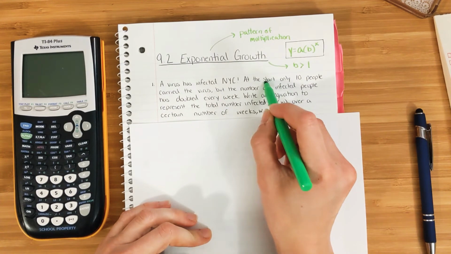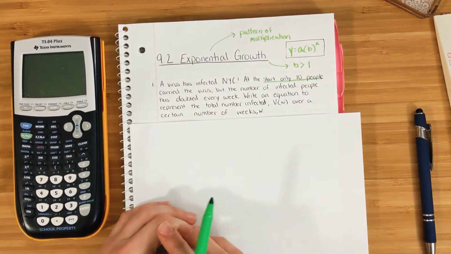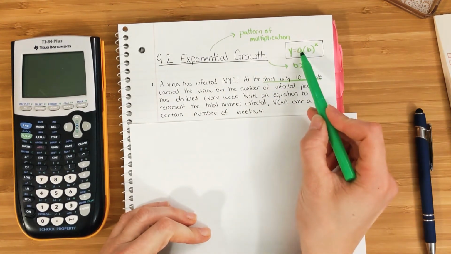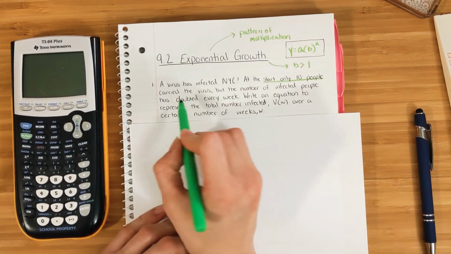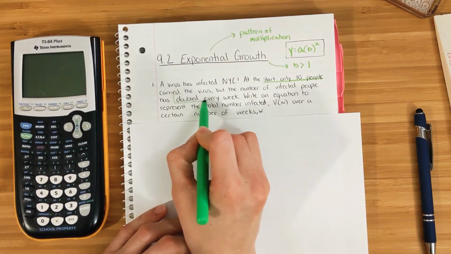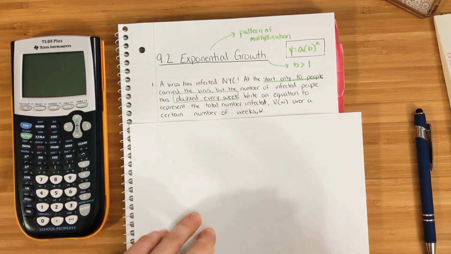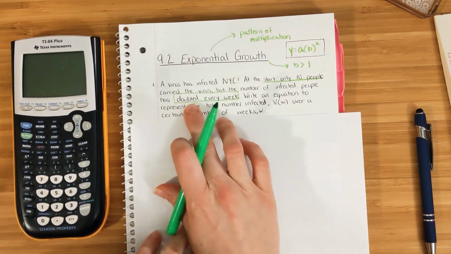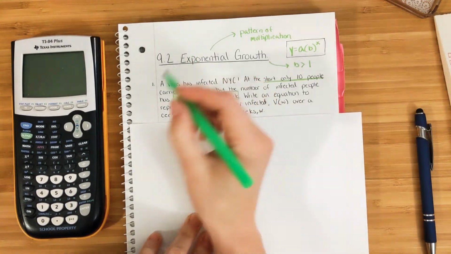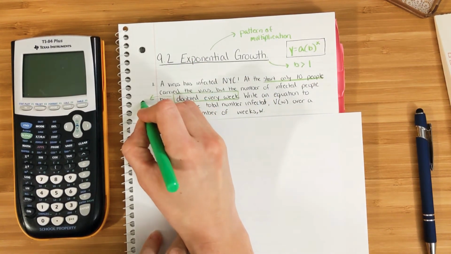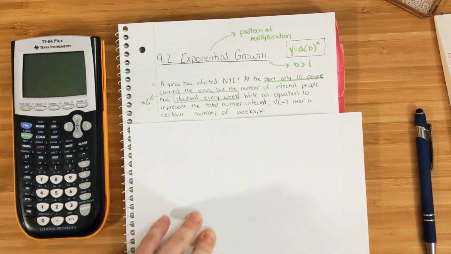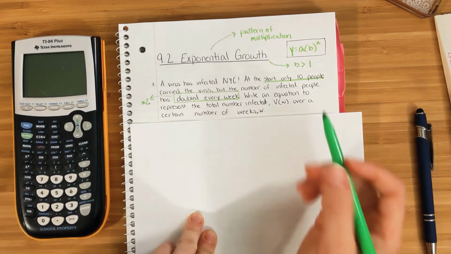It started with only 10 people, so there's our initial value, or there's our A of our equation. It's going to double every week. Okay, now doubling means multiplying by 2. So there is your growth rate, there's your common ratio of, I'll write it out here, times 2. So we're multiplying by 2 every single time.